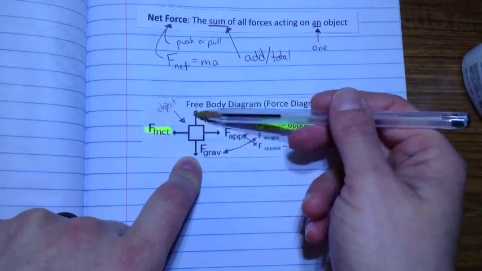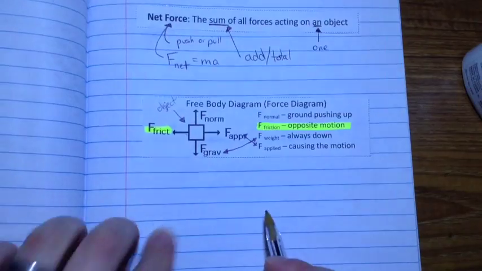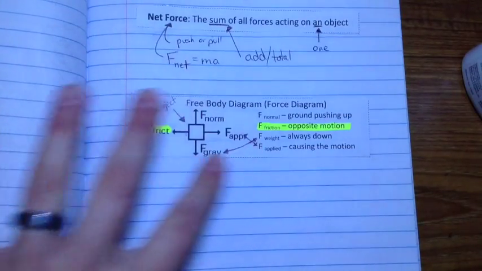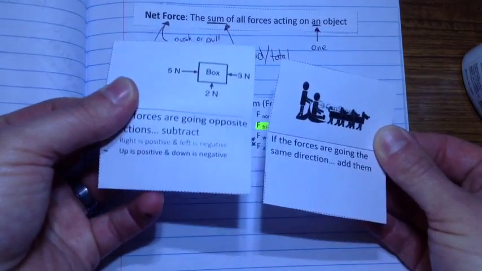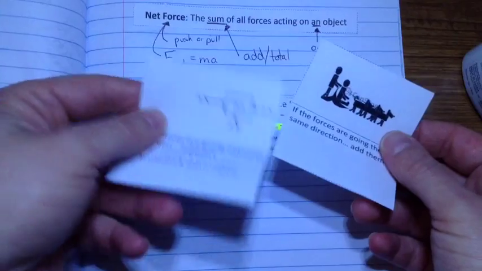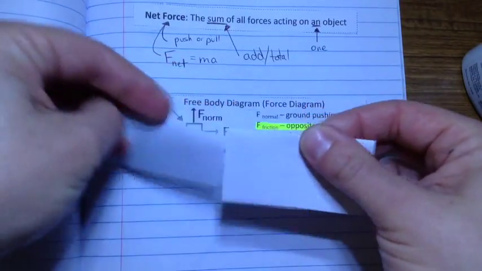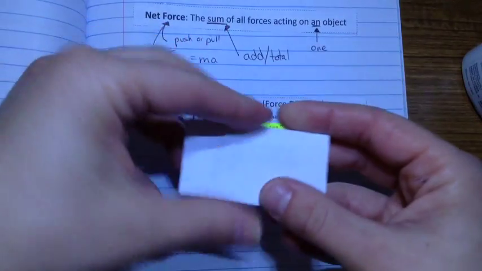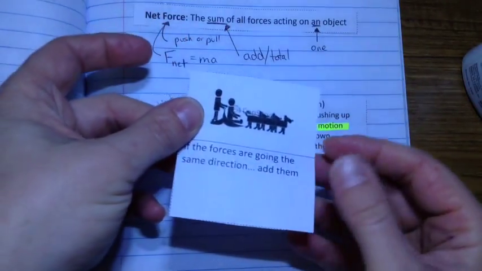So they're often ignored because they balance each other out. That normal force and that force of gravity are going to be the same, okay? So that's a free body diagram, so you have an idea of what's going on there. Now take these two papers, fold them on the solid line. Okay, fold on the solid line, these two papers. Okay, we're going to first look at the one that has the dog sled.